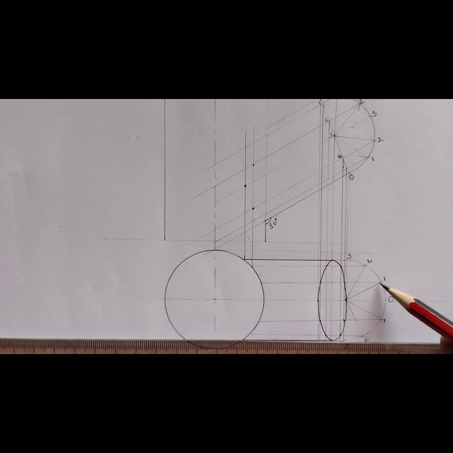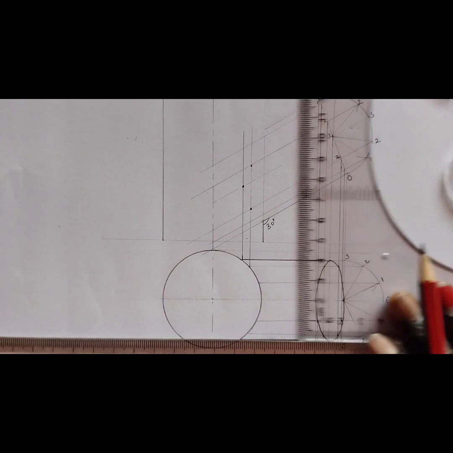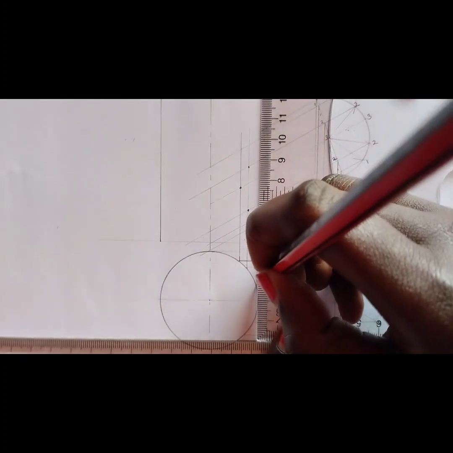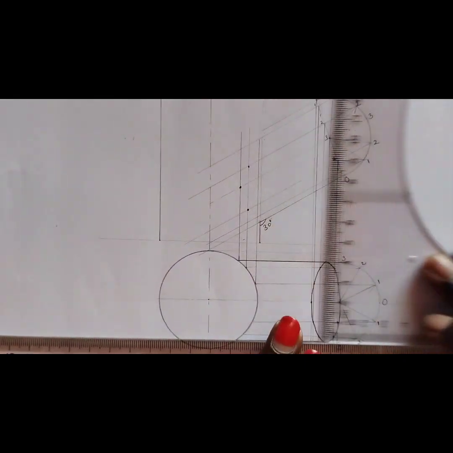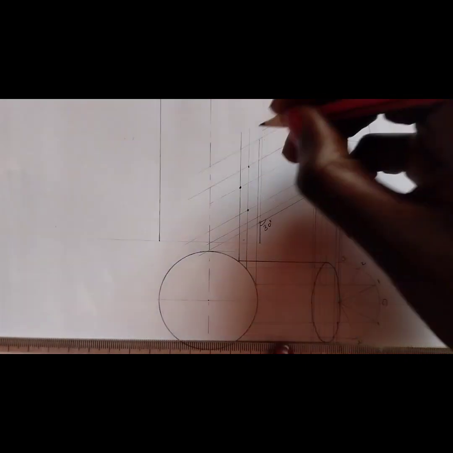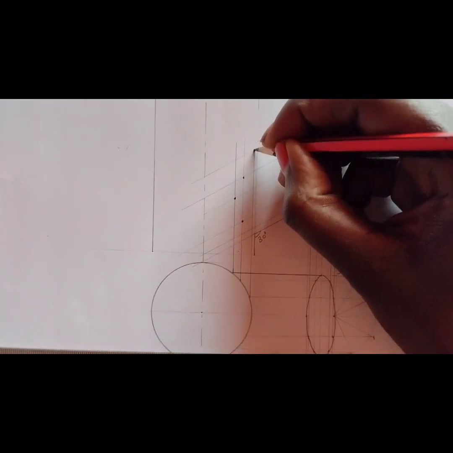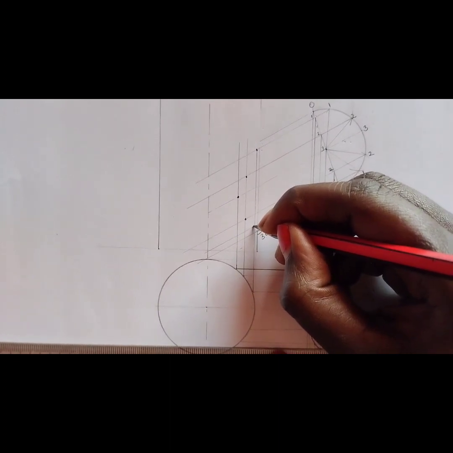So we have this one, line 1, where it touches our circumference of the larger circle. We draw a vertical line. So we have that, where number 1 touches this other line 1. So we have that point, and on the lower side we have it there.